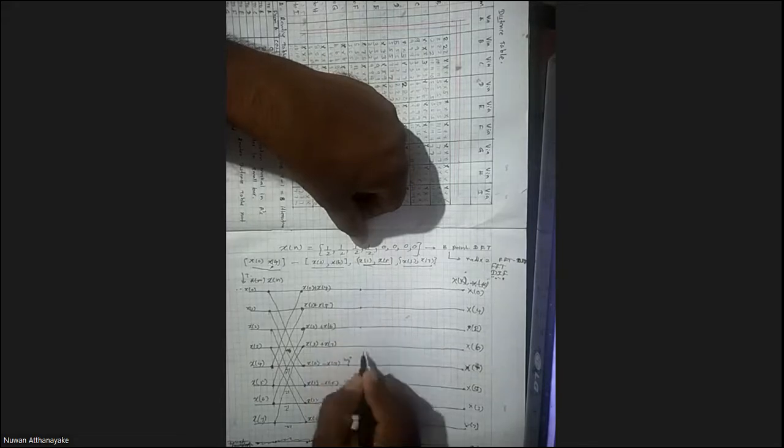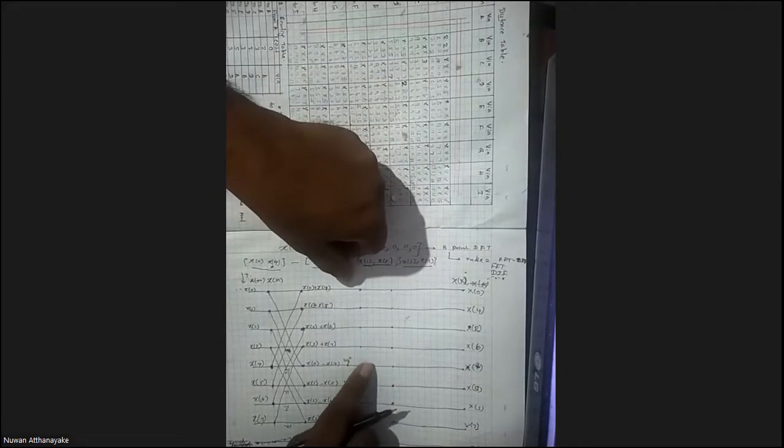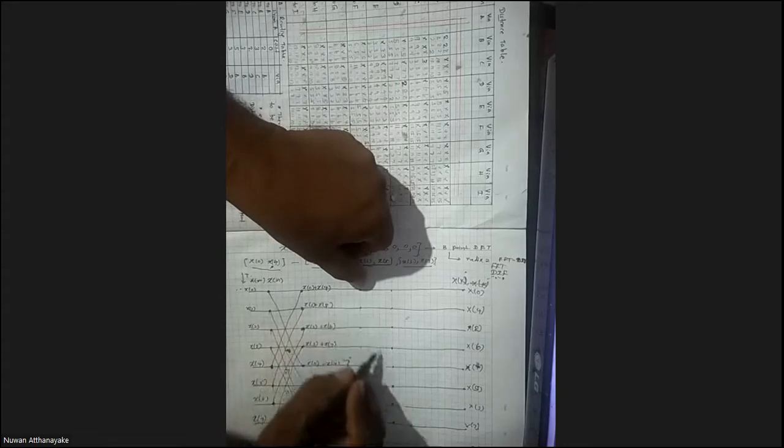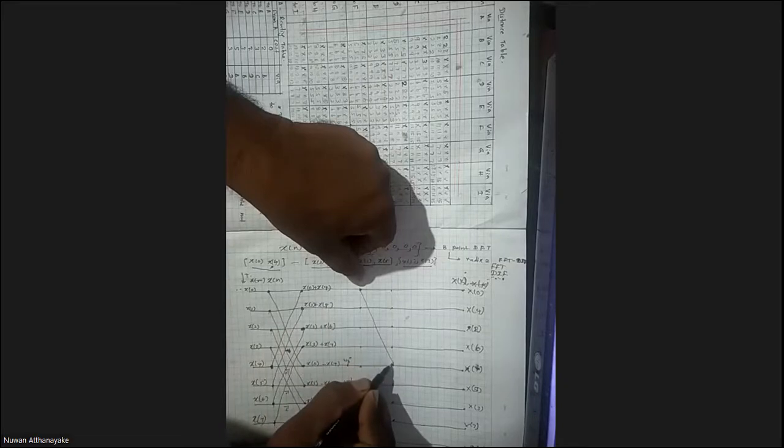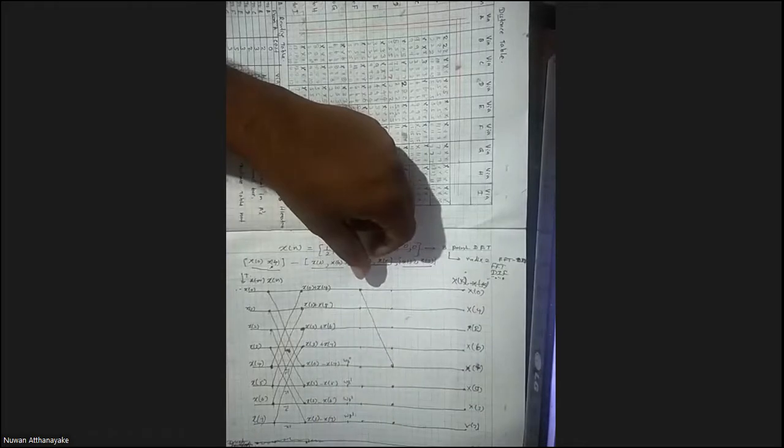So now you will have two groups with 4 elements. In one group you will be having 4 elements. So this element should be with the next group first element in the same manner.